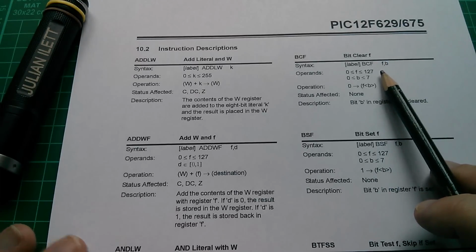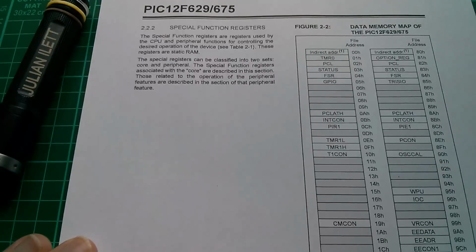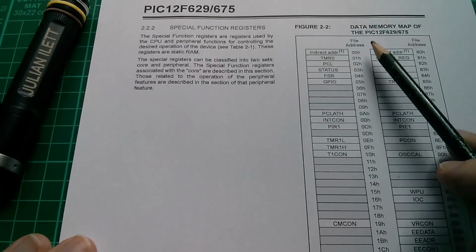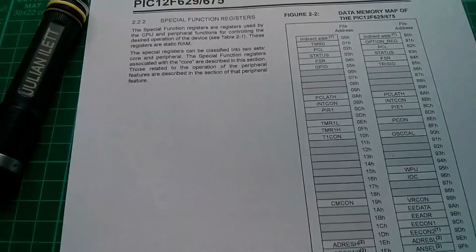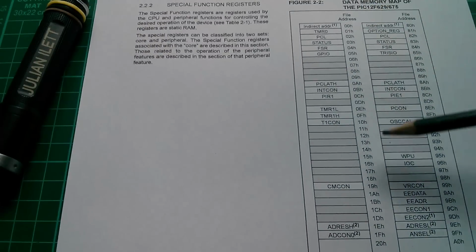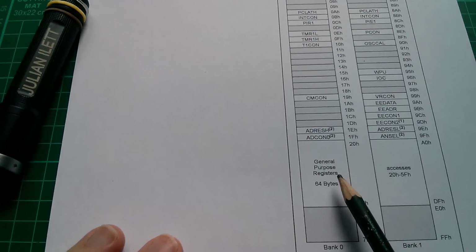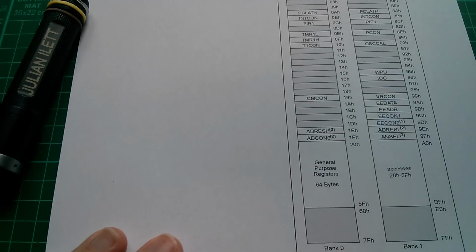For file, we need to look at the special function registers in the microcontroller. So here on page 8 is a data memory map of the PIC 12F675. Some of these are the special function registers, which are all these top ones. And then a bit further down are the general purpose registers, which we can use as general RAM.